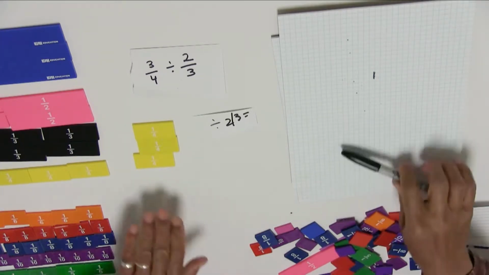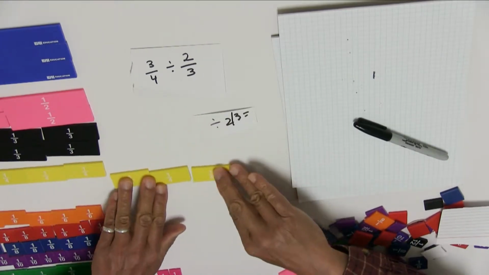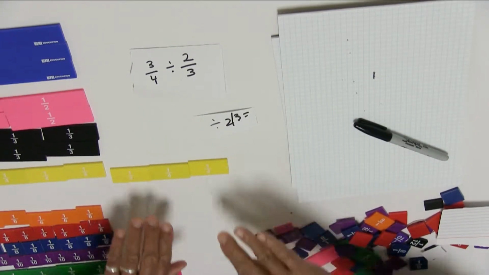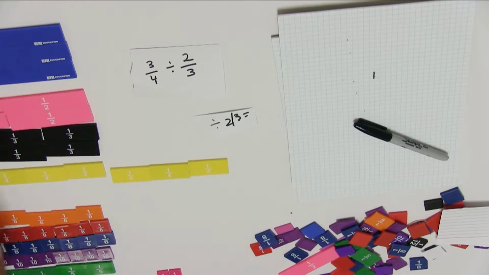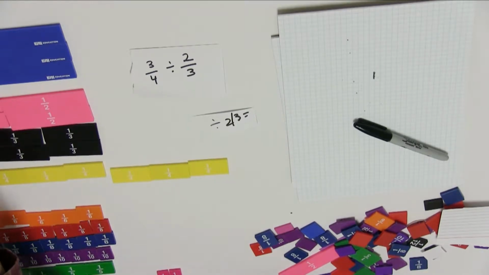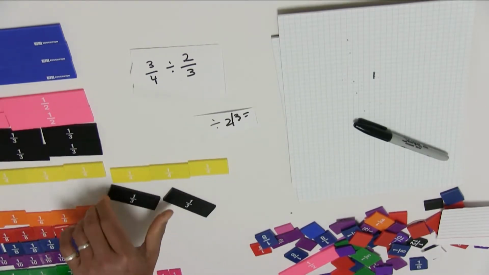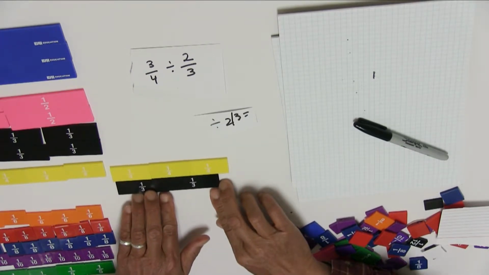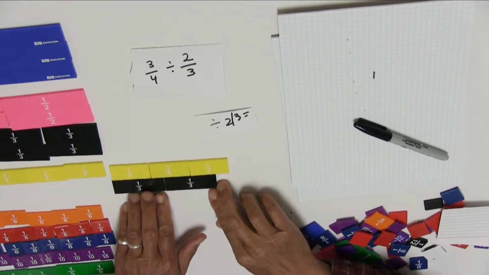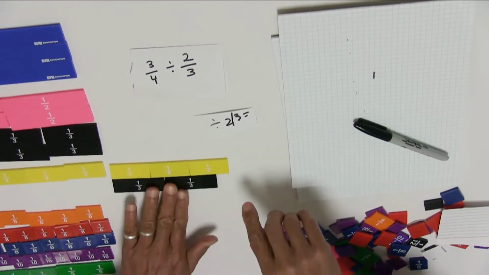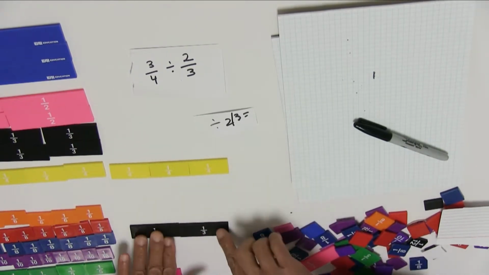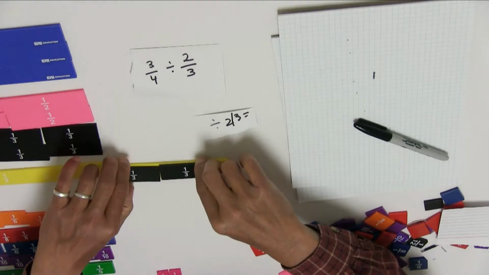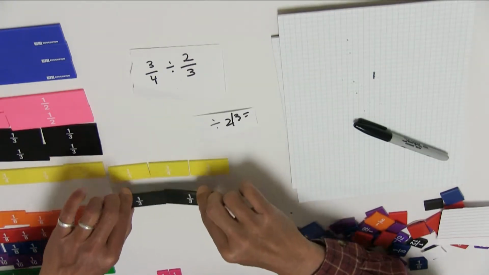So here's 3/4. And what I'm doing is taking away this amount, 2/3, because it's saying I'm taking away an amount that's 2/3. So look carefully here. I know how much I have. This is how much I have. I know that I'm taking this amount away.